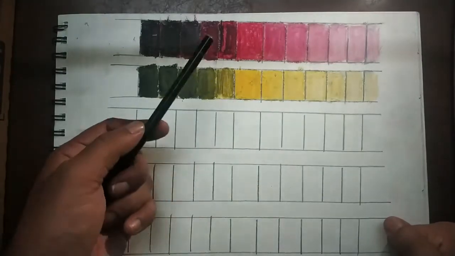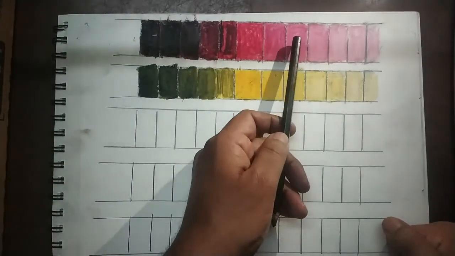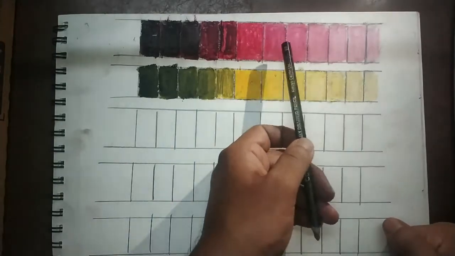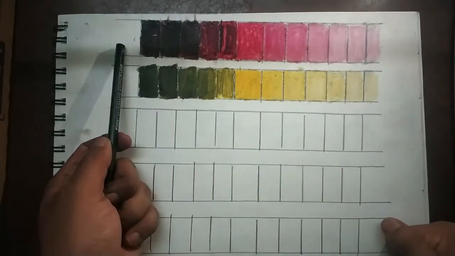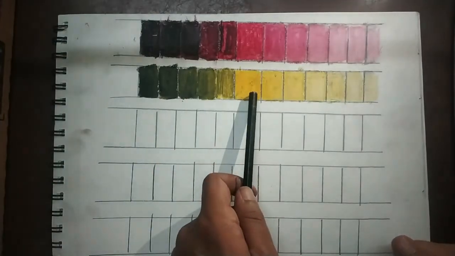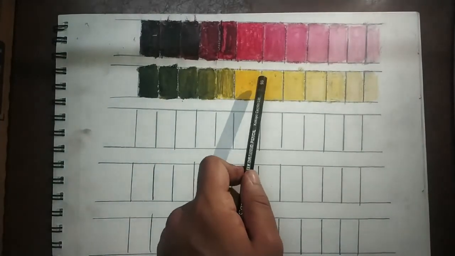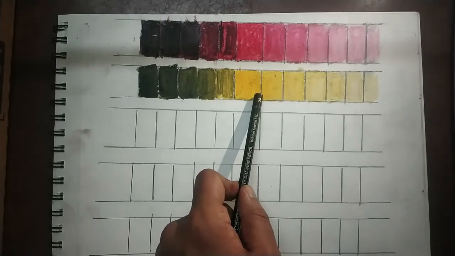In art terms, when you add white to a color, it is a tint. When you add black to the color, it is a shade. The same thing goes with yellow. This is the actual yellow color here in the center.